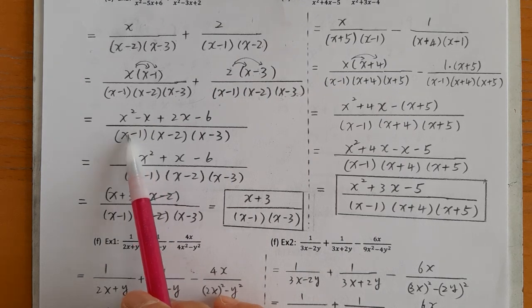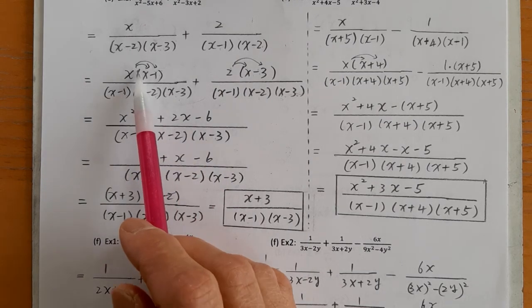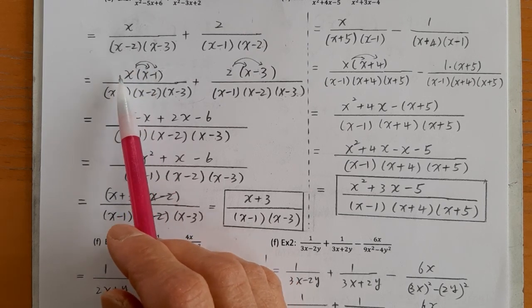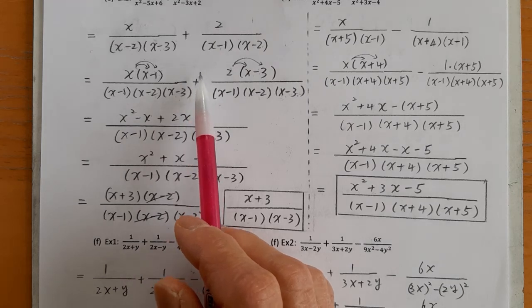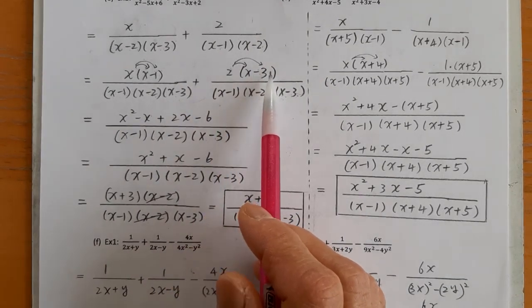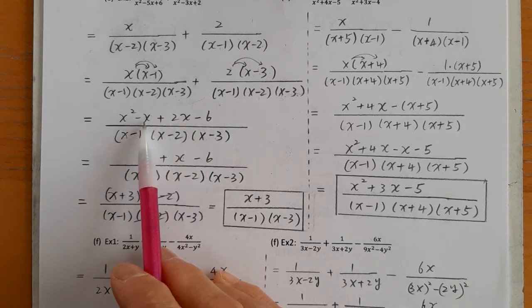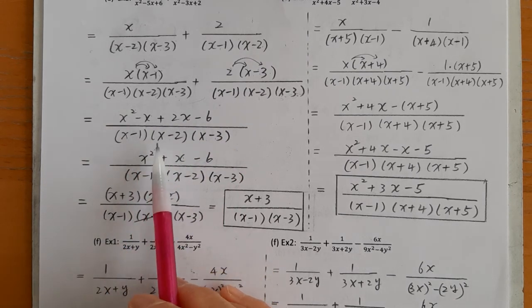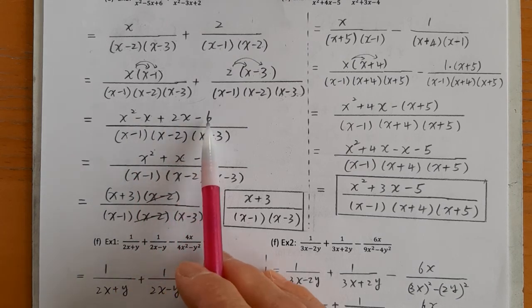For the denominator, write down the quantity x minus 1, x minus 2, x minus 3. For the numerator, you need to distribute in. Remove the parentheses, and get x squared minus x plus, remove the parentheses, 2x, 2 times 3 is minus 6. Then combine like terms: x squared, then negative x plus 2x combines to positive x, minus 6.